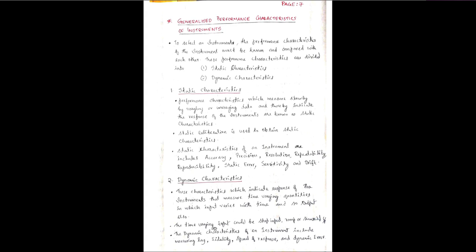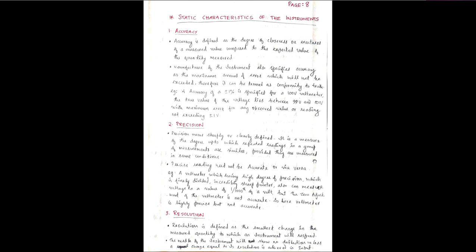This time varying input could be a step input, ramp input, or a sinusoidal input. And the dynamic characteristics of an instrument include measuring lag, fidelity, speed of response, dynamic error. Okay, these are the dynamic characteristics, and static characteristics are accuracy, precision, resolution, repeatability, reproducibility, static error, sensitivity, and drift. So we will discuss in detail about this.